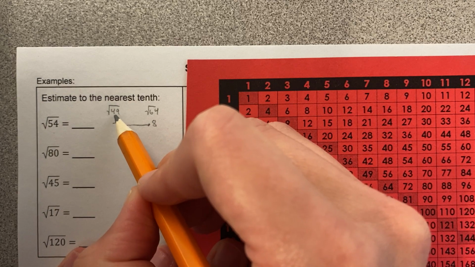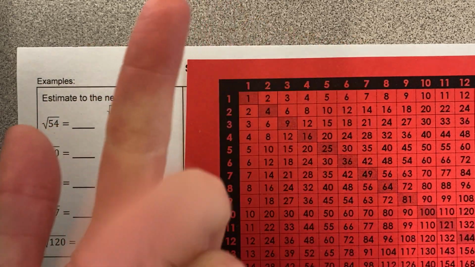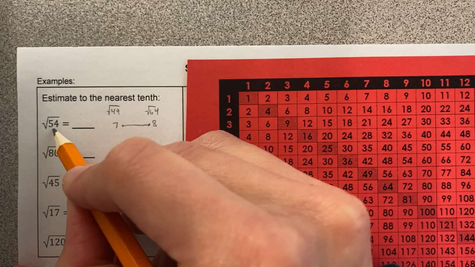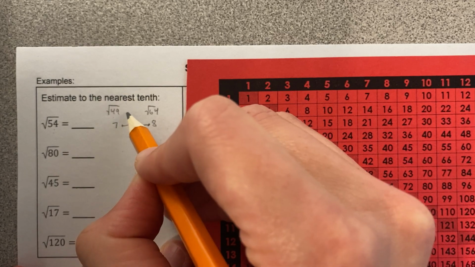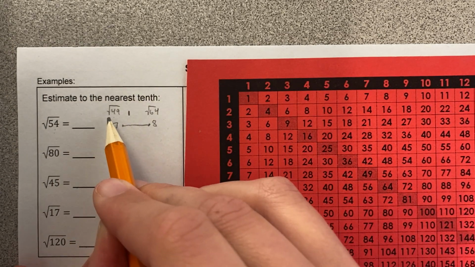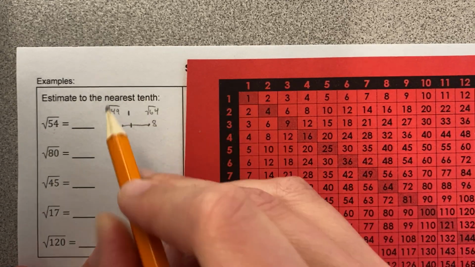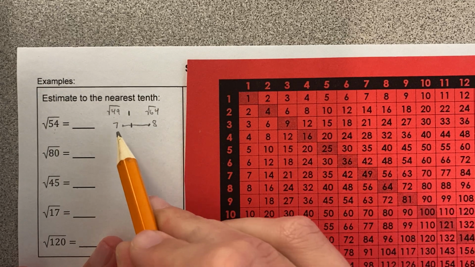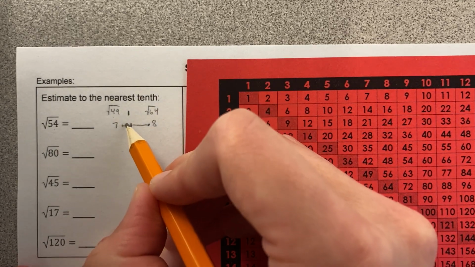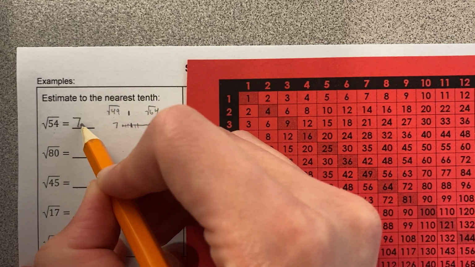I can just use my fingers, right? 50, 51, 52, 53, 54. It's 5 more than 49, and I can see it's 10 less than 64. So it's a little closer to 49. It's not right next to 49, but it's definitely closer to 49 than it is to 64. So I'm looking for a number in between 7 and 8, definitely closer to 7 than to 8. Maybe 7.1, 7.2, 7.3, 7.4, 7.5, something like that. I would estimate this at around 7.3.